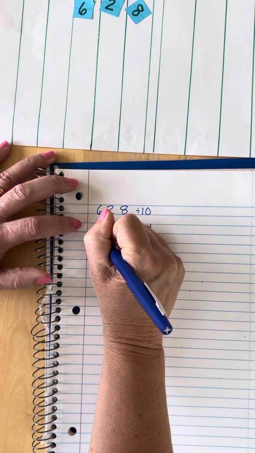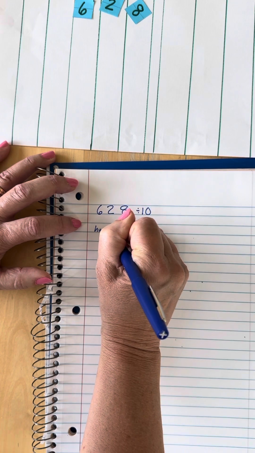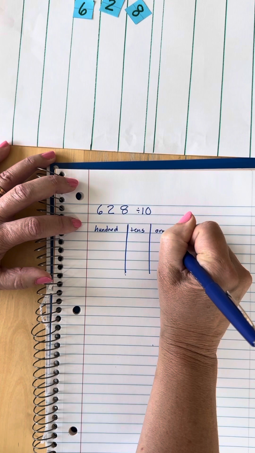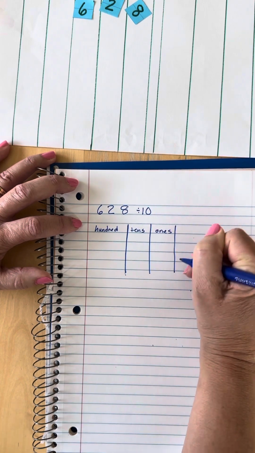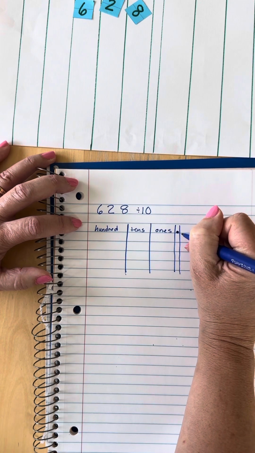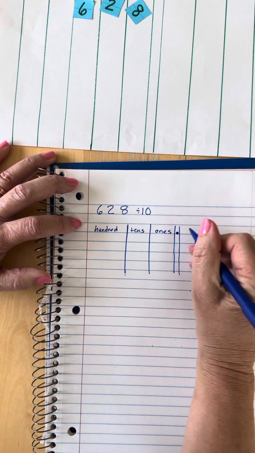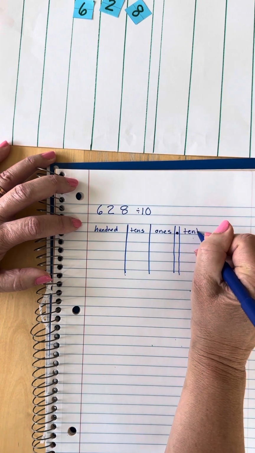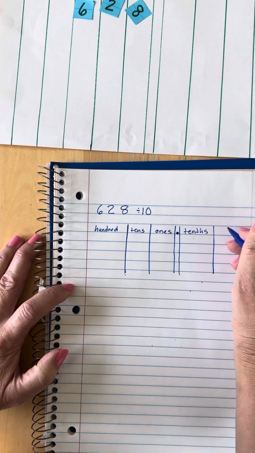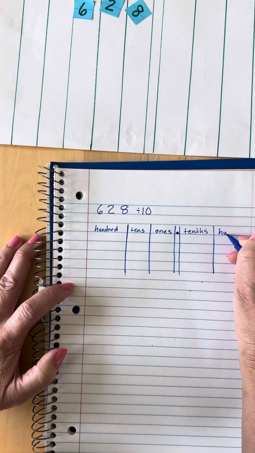We have our hundreds, tens, ones. We don't need a big gap for our decimal point. That's our 'and.' This is where we switch from the whole numbers to the parts. Tenths, and hundredths.